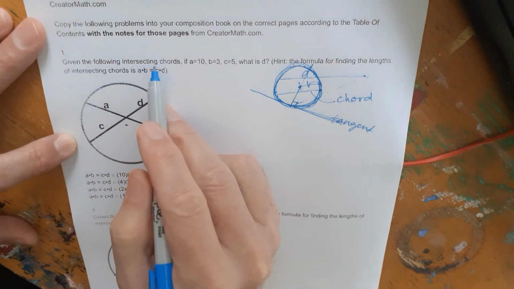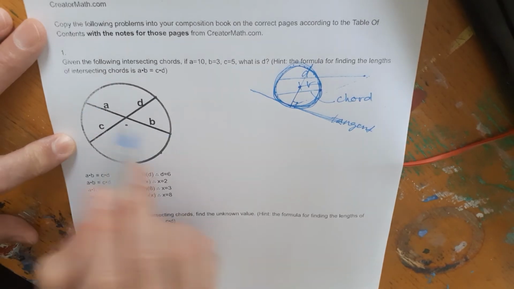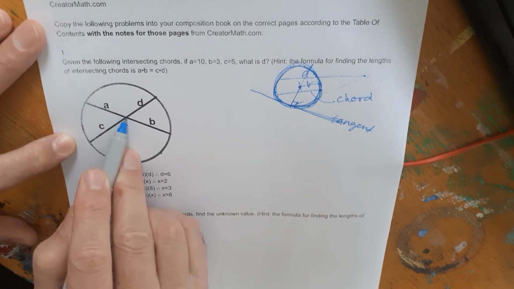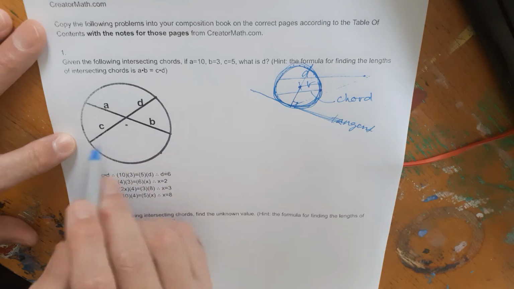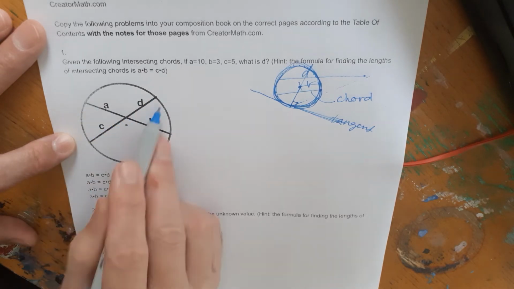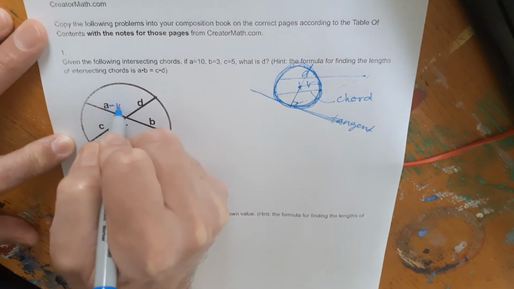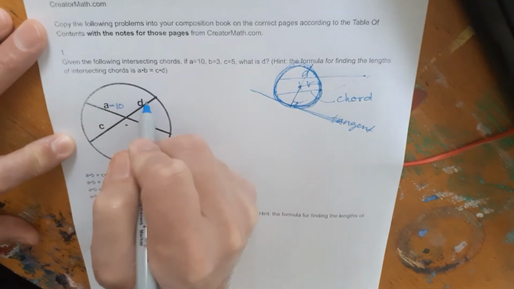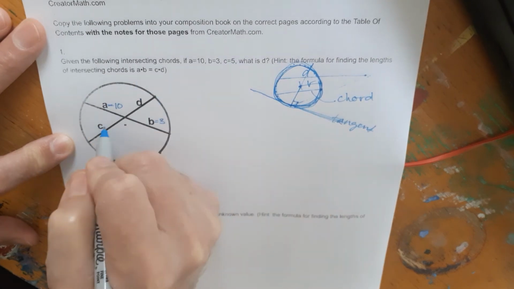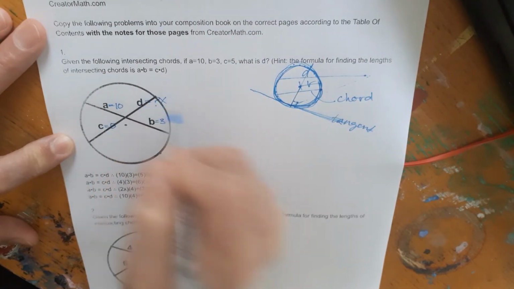So given the following intersecting chords, so a chord here and a chord here, they're breaking it up into 2 segments. A segment from here to the intersection of the chords, from the intersection over to the circle. And same here. So 4 pieces we're looking at, 4 segments, 2 segments for each chord. If A is 10, so let's label it. If A is 10, B is 3, A, B, here. C is 5. What is D? This is question mark or X to me, right?